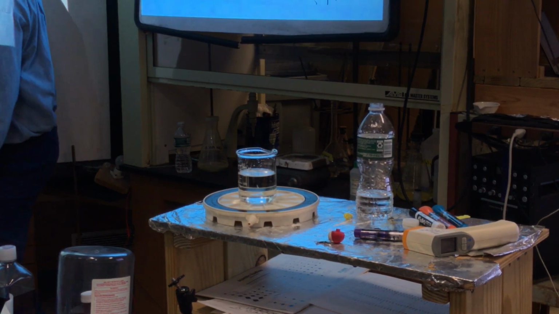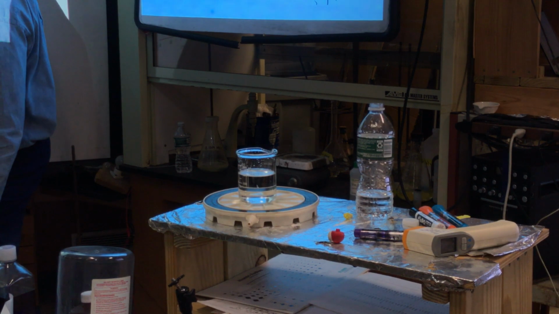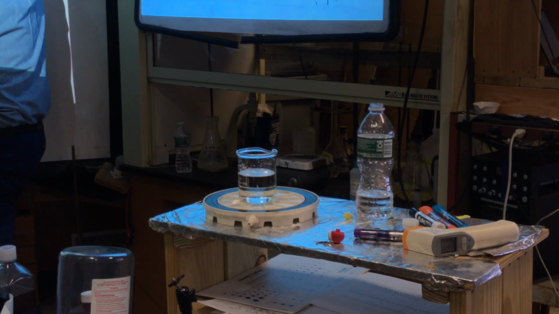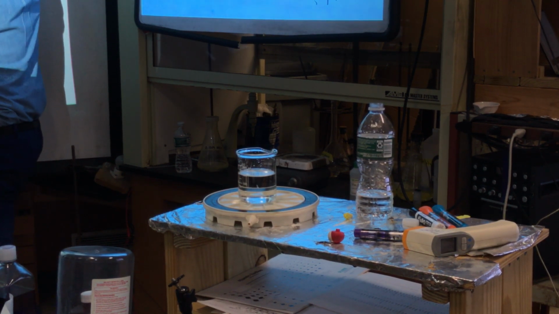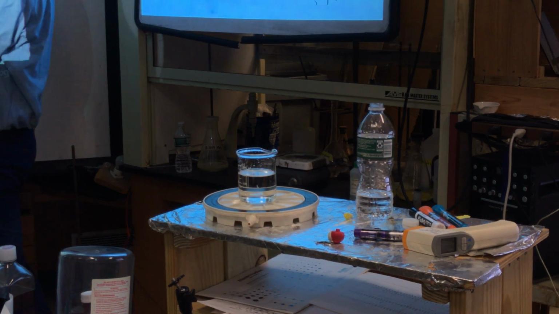Hey, water boils at what? 100, if the pressure is 101. But if I do what? Increase that pressure, it'll boil at a higher temperature. That's what pressure cookers used to do.